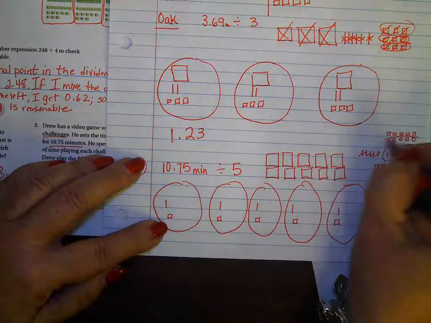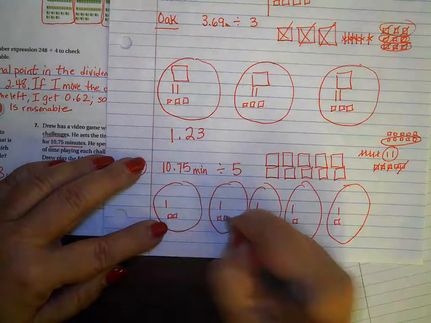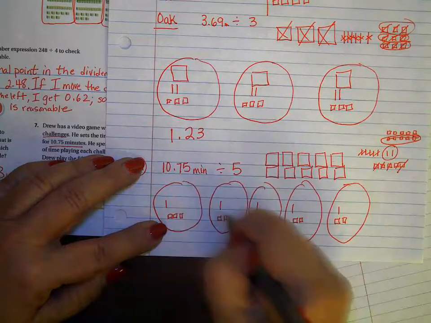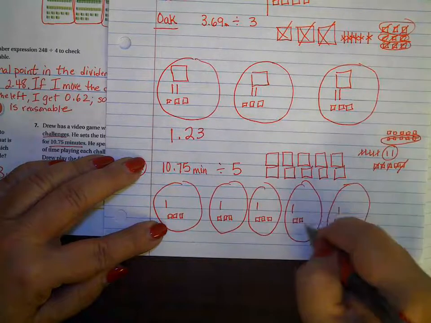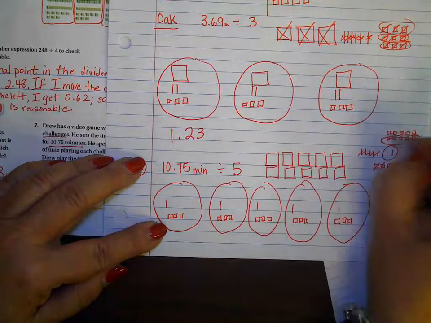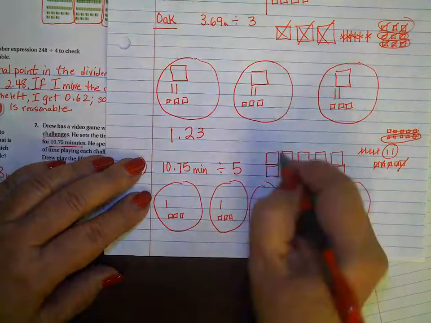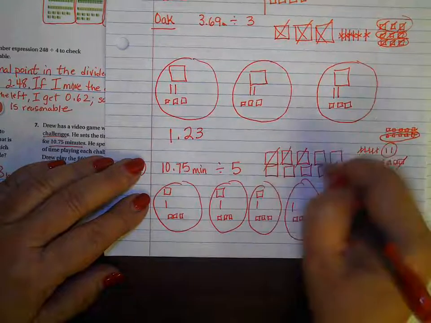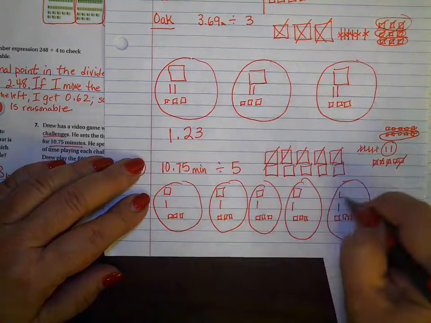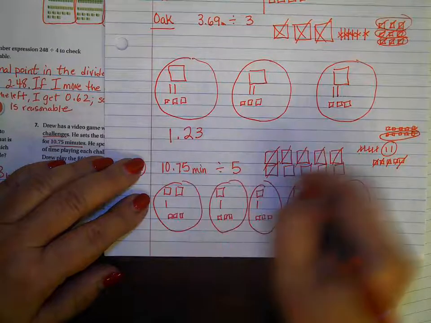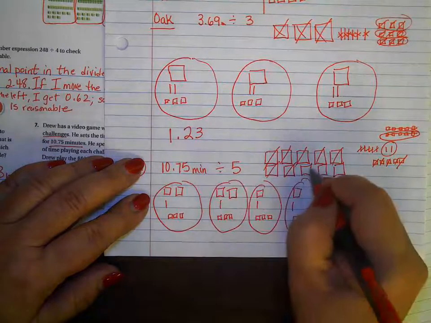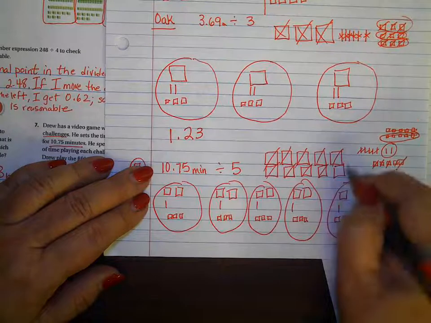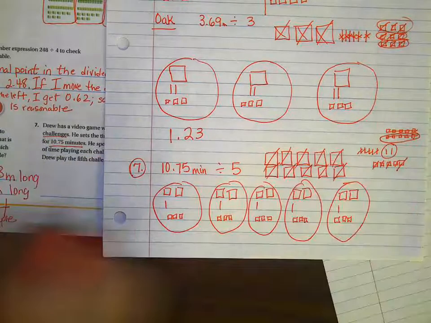So I have 1, 2, 3, 4, 5, and then 1, 2, 3, 4, 5. Okay, now I'm going to look at my wholes. This is 1, 2, 3, 4, 5. Do it again. 1, 2, 3, 4, and 5.